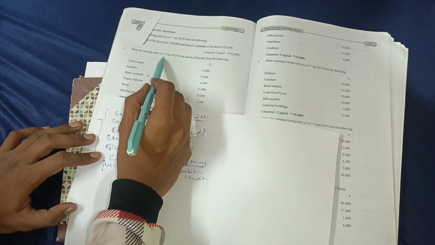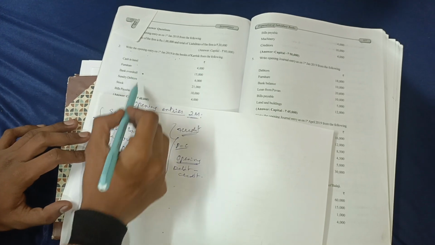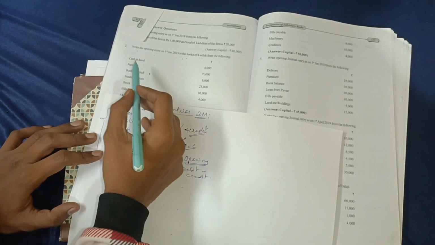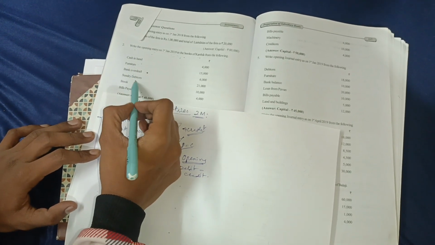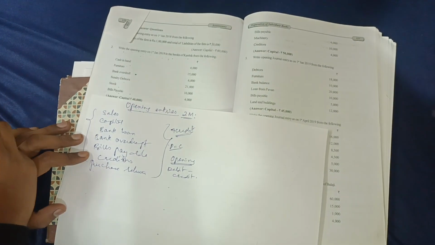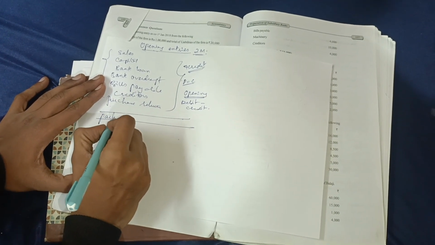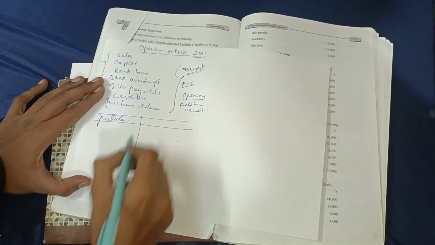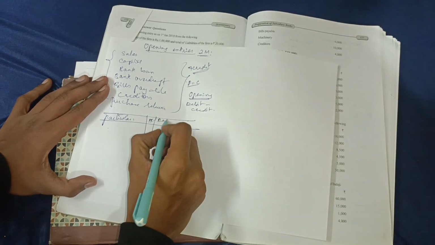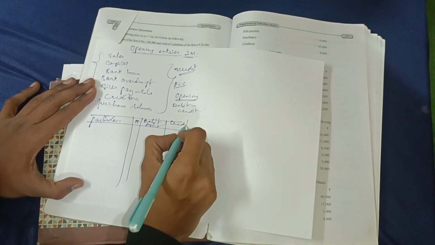Write the opening entry on 1st January 2019 in the books of Karthik from the following. These are the items given in your textbook: cash in hand, furniture, bank overdraft, debtors, stock, bills payable. You are supposed to calculate the opening entry. The format will be the same as last time for the trial balance: particulars, LF, debit amount, credit amount.